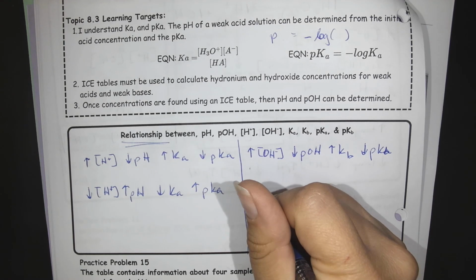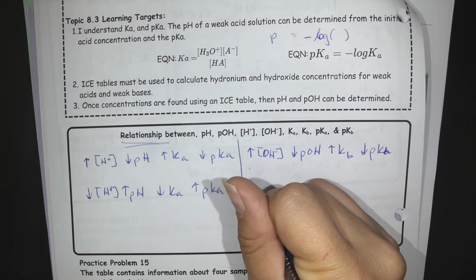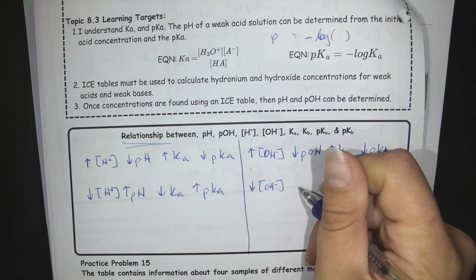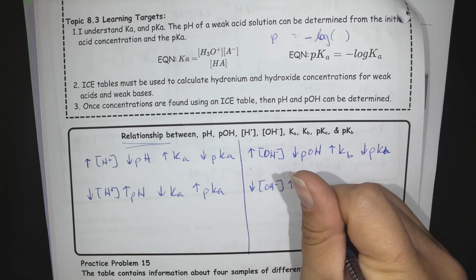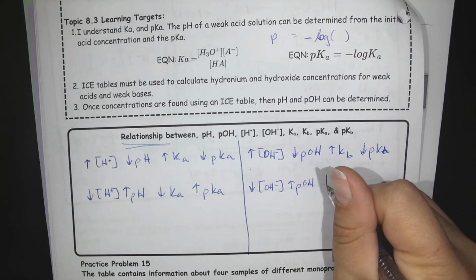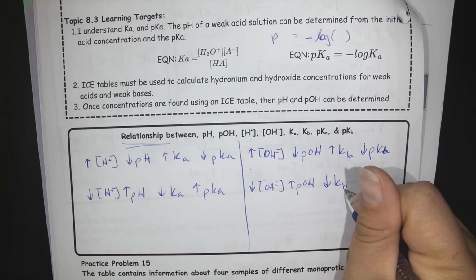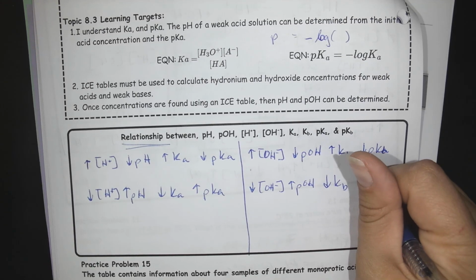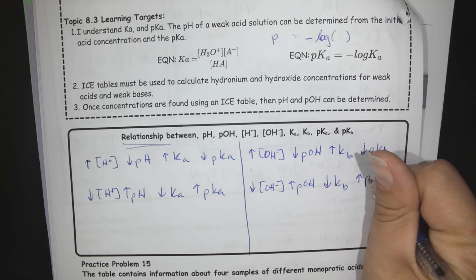So again, what if it was a weaker base? Then we would have less OH minus. Its pOH would be higher. Its Kb, equilibrium constant, would be lower. And you would have a greater pKb.